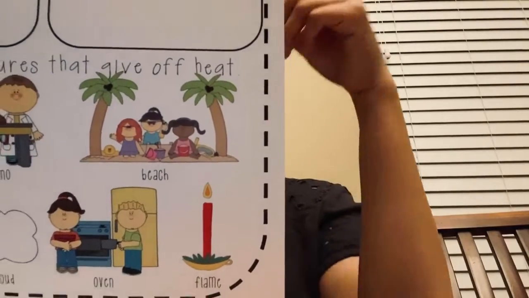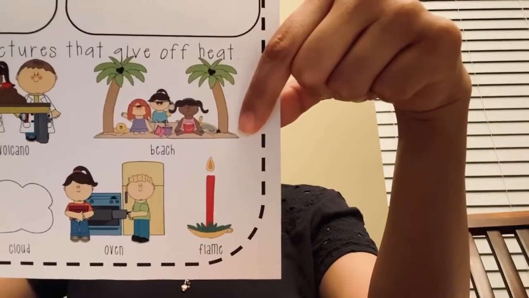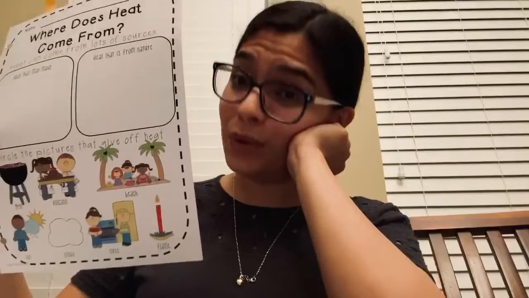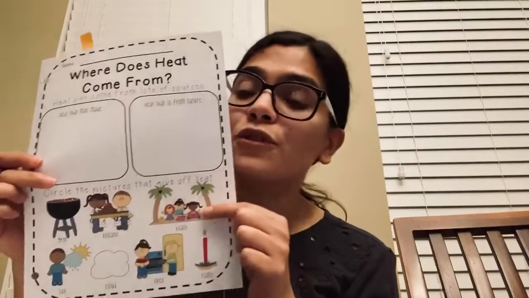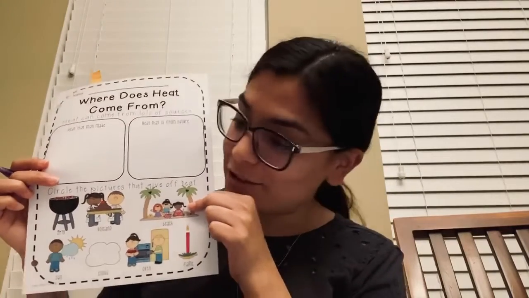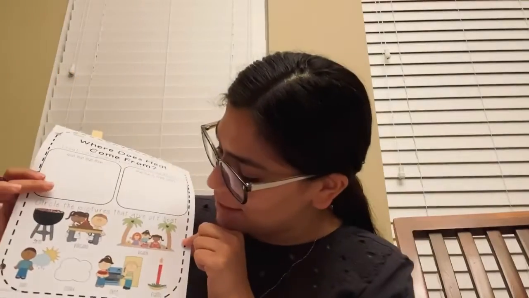So what gives us the heat when we decide to go to the beach? Usually when we go to the beach, it's on a very, very sunny day. So it's the sun that gives us the heat, not the beach. So for the beach, I'm not going to circle it. Or if you're writing down the words, I'm not going to write it down because a beach doesn't give us the heat. It's the sun above the beach that gives the heat.